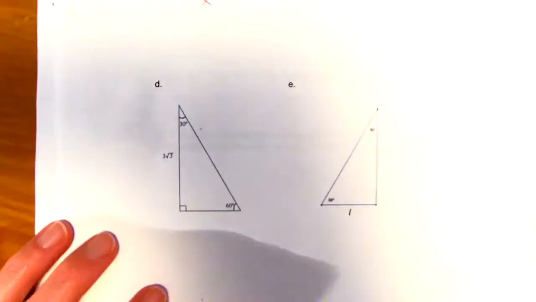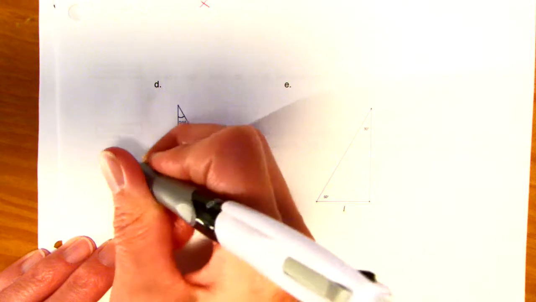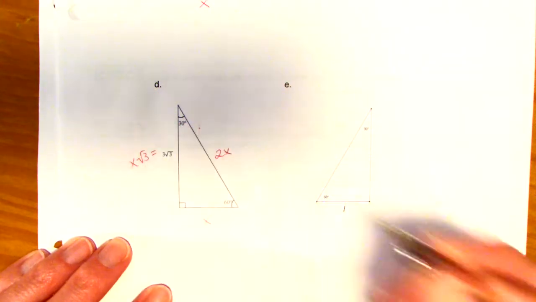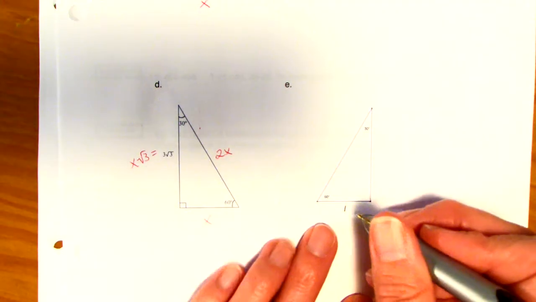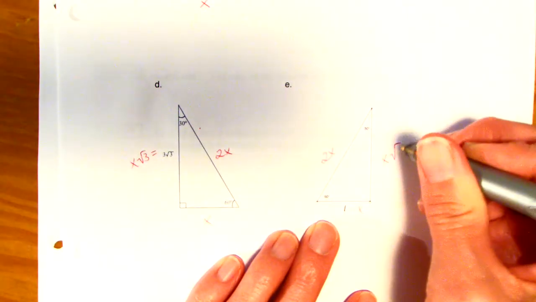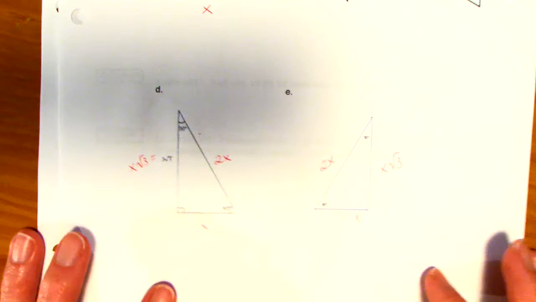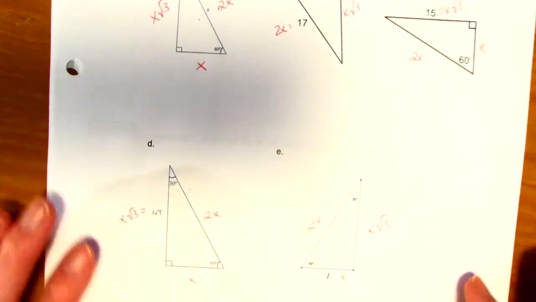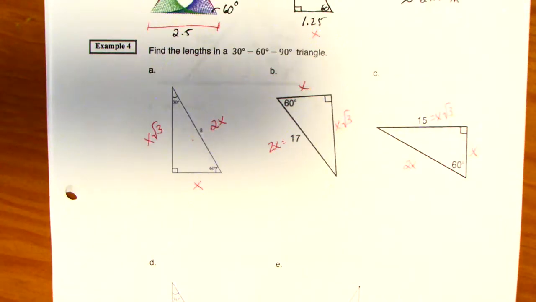X, 2x, x square root of 3. So I'm repeating this over and over and over. Hopefully you are too. All right, so now let's solve these.